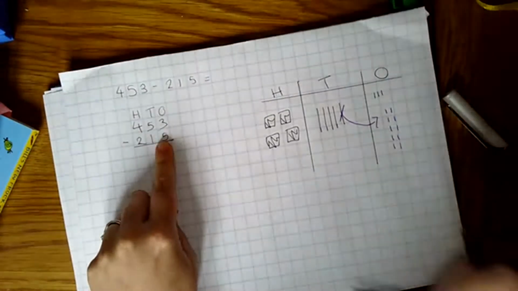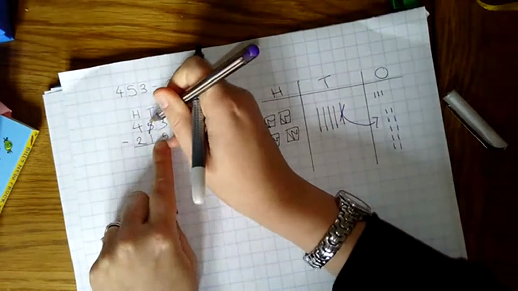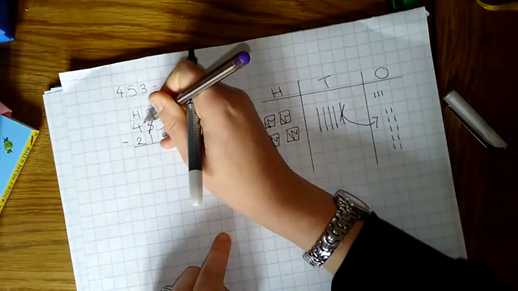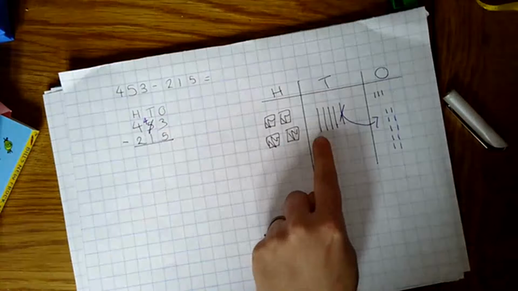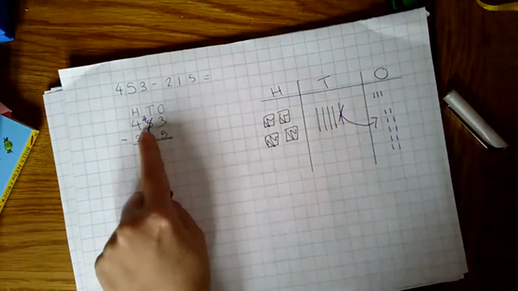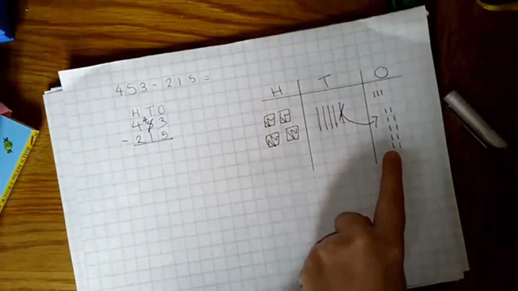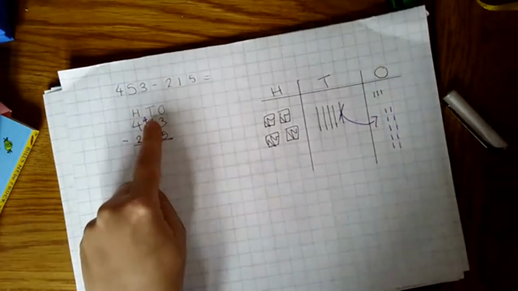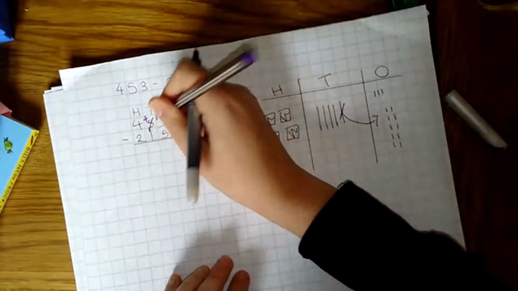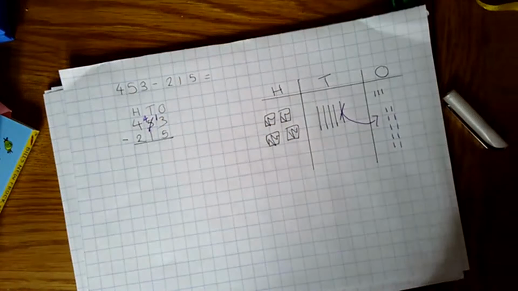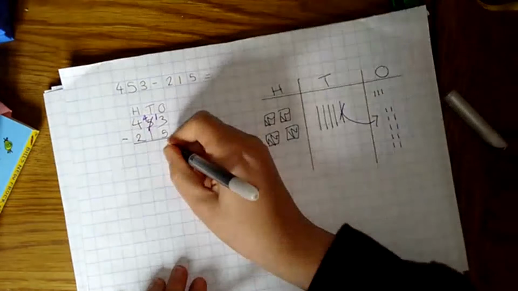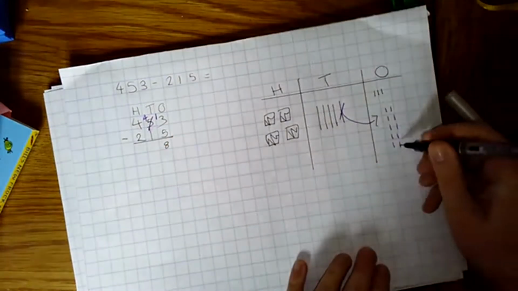On my equation, I'm going to take one of my 10s. So I'm going to cross out and write how many 10s I've got left, because you can see I've got 4 10s left here. And then I'm going to add my 10 ones to my 3 ones, which makes 13. Then I'm going to do 13 take away 5. I know that's equal to 8 because that is the calculation we use quite a lot.